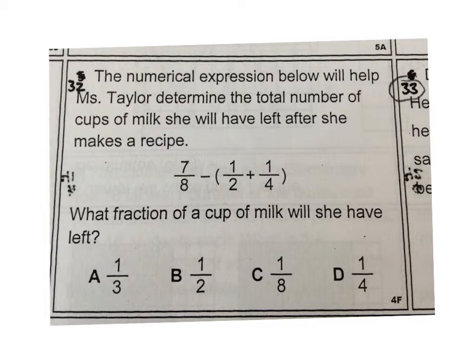Number 32. The numeric expression below will help Miss Taylor determine the total number of cups of milk she will have left after she makes the recipe. What fraction of a cup of milk will she have left? This is PEMDAS. You need to make sure that you do what's in parentheses first. Those two fractions have different denominators, so you're going to have to find a common denominator and solve that first. Looking at the first fraction, which has an 8 in the denominator, I would look for 8 as your denominator in the second part, so you don't have to do it twice.